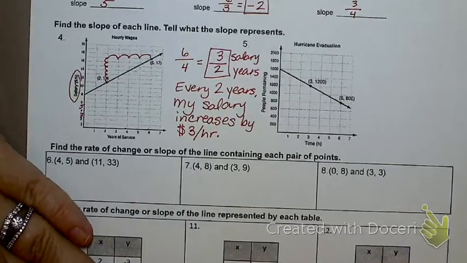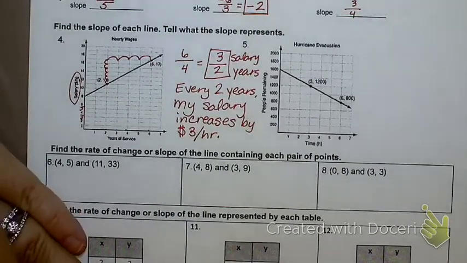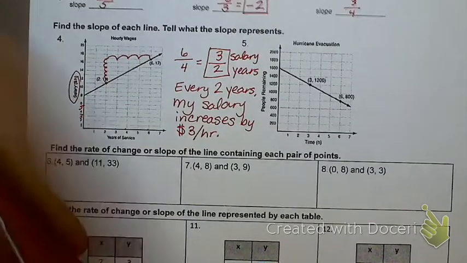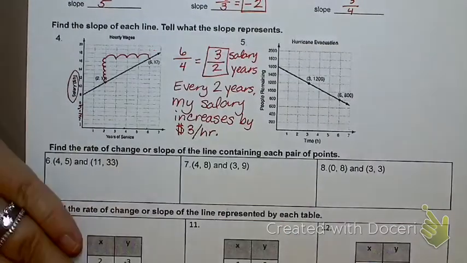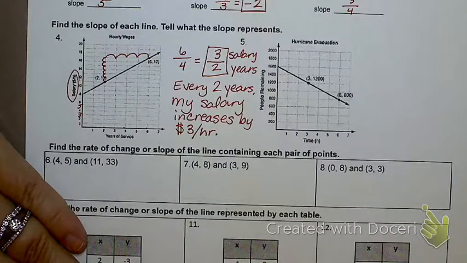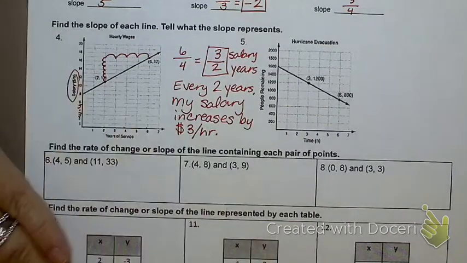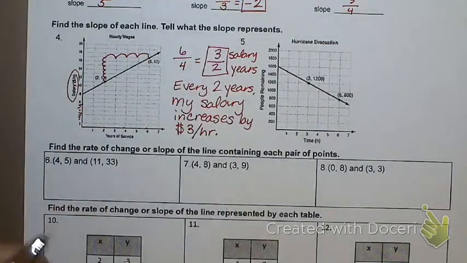So if I start working there tomorrow and I get $10 an hour, then in 2 years, I will be making $13 an hour. By the time 2 years hits, my pay has gone up $3 an hour.